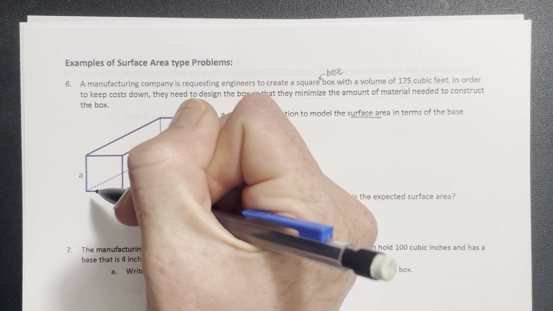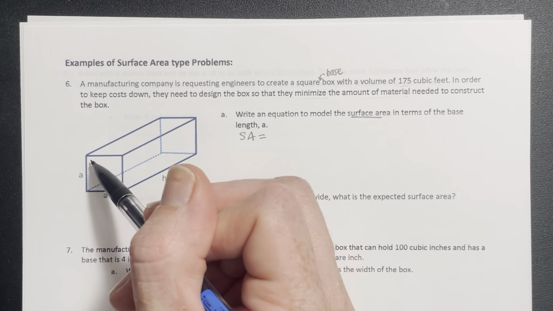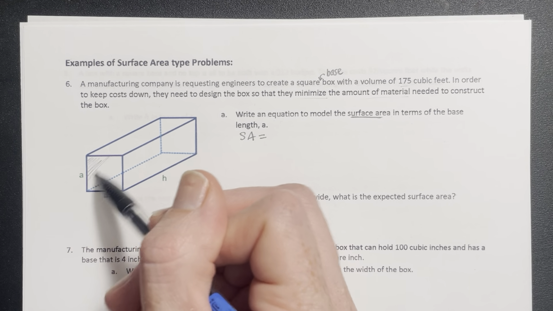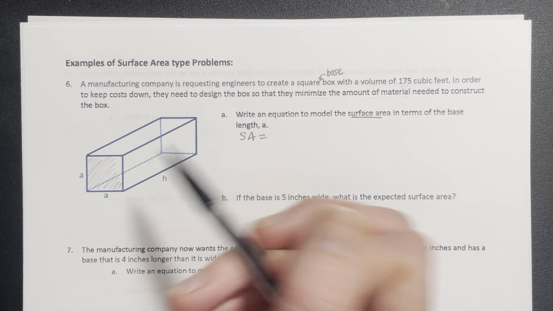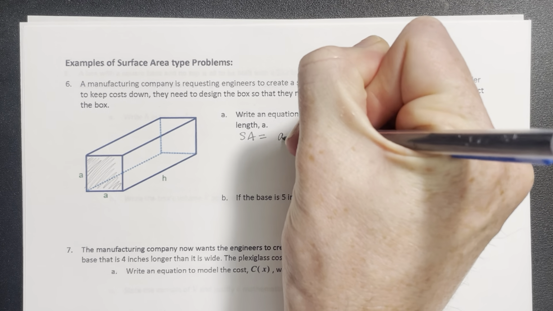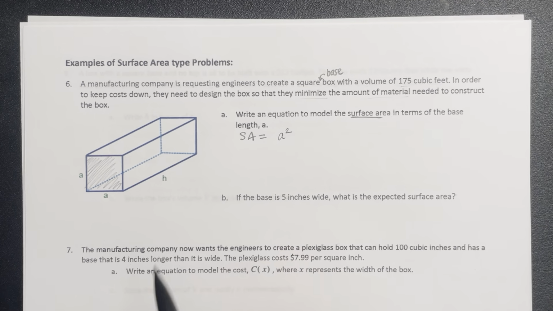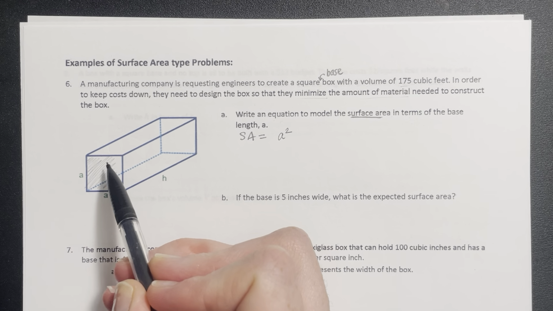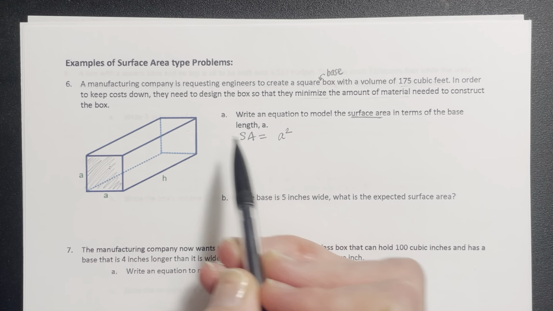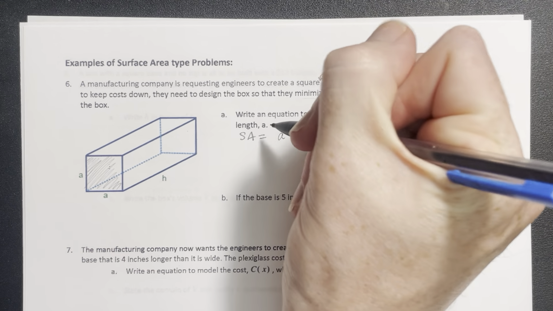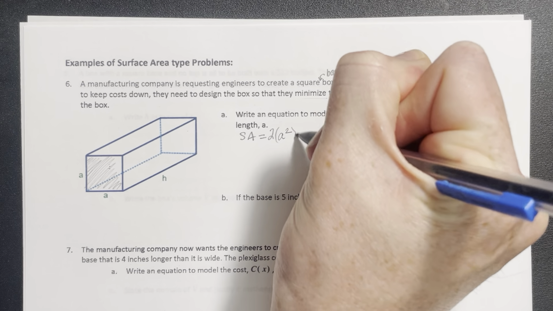So the area of this base would be a times a, so a squared, but there are two of those sides, so there's a front and a back. That would be 2 of the a squareds.